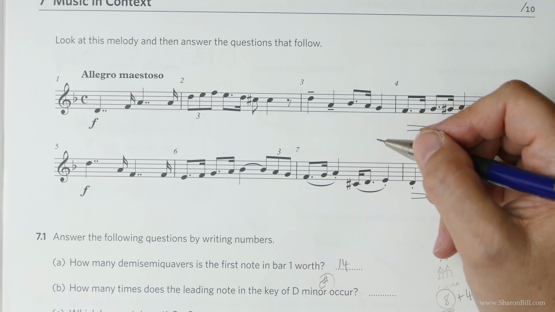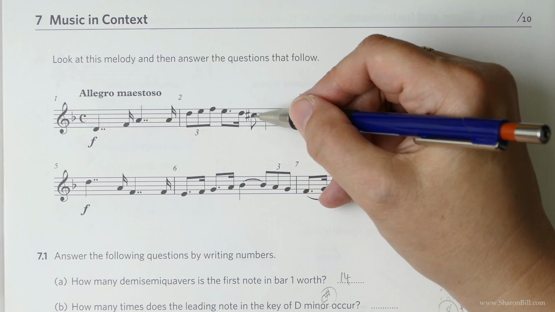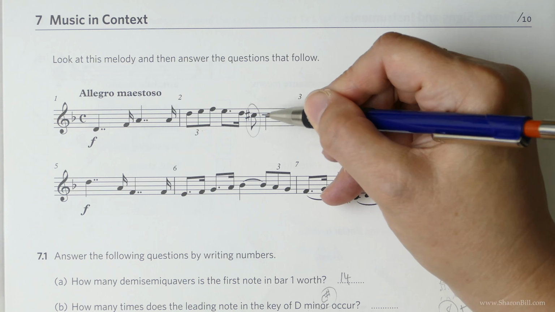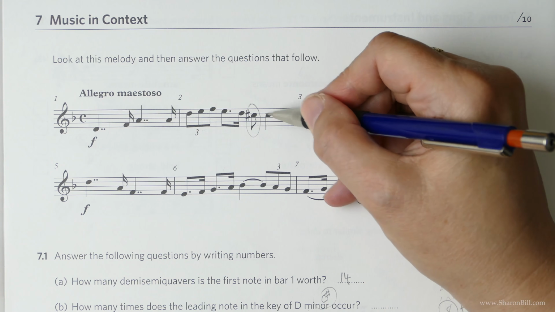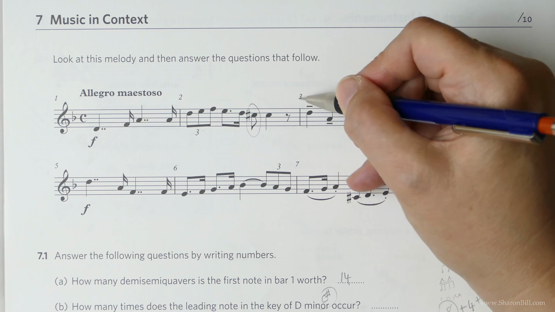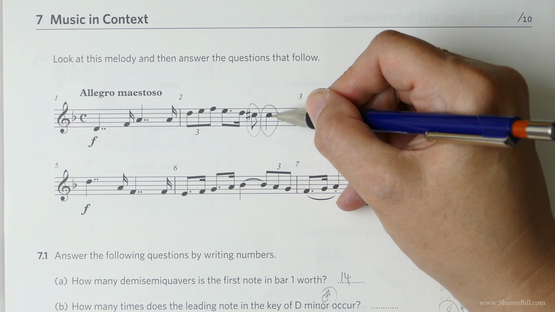Well, the accidental will give us a clue to start off with. So here we can see there's a C sharp. So there's one. Now don't forget this is also still C sharp. A sharp lasts for the entire bar until the bar line cancels it. So that is also our leading note. So just watch out, that is still C sharp.